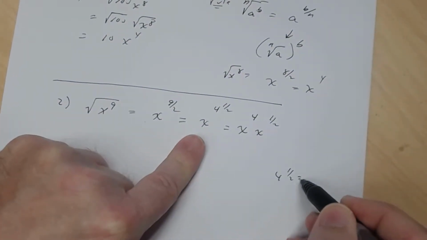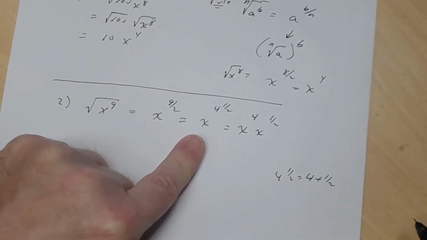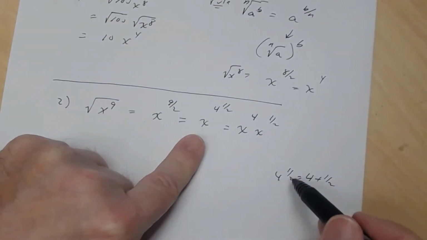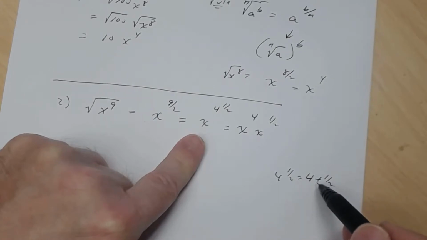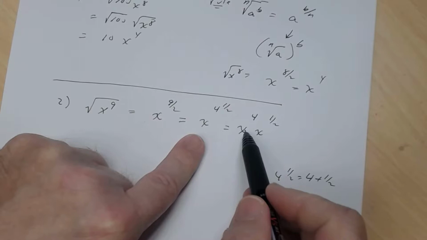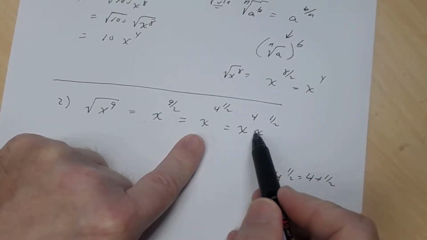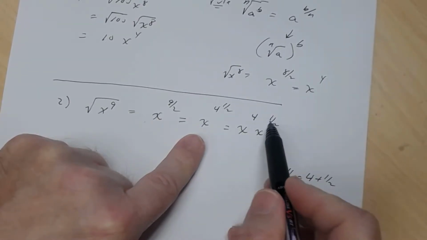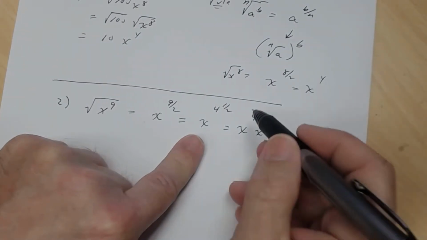4 1/2 is the same thing as saying 4 plus 1/2. So remember, a mixed number is the whole number part plus the fractional part. And so remember, when you multiply like bases using the product rule, you add exponents. So 4 plus 1/2 is 4.5.